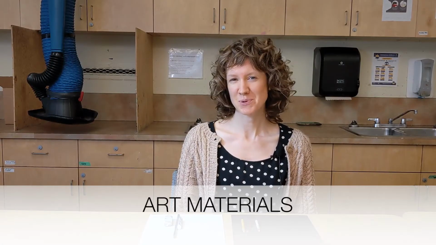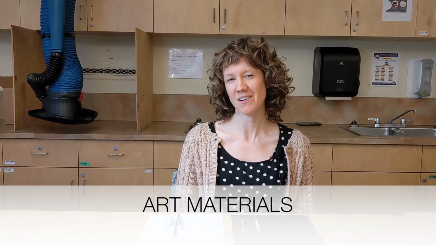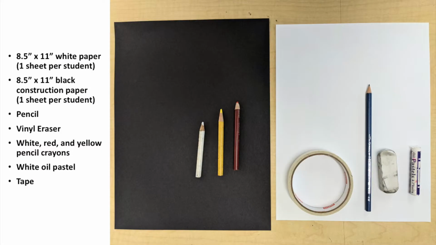You'll need some simple materials to complete our art activity today. Firstly, you'll need an 8.5 by 11 inch sheet of white paper. You will also need an 8.5 by 11 inch sheet of black paper. This could be construction paper. You'll need a pencil, an eraser, a white, red, and yellow pencil crayon, and you'll need a white oil pastel, and you could optionally use some tape.